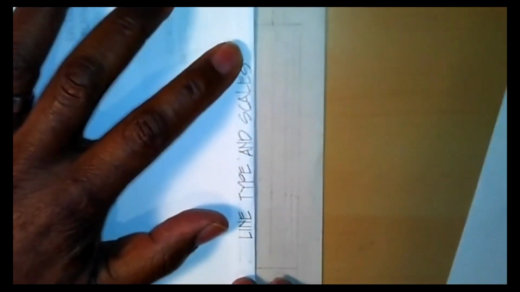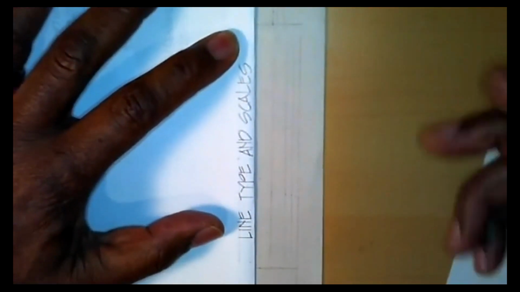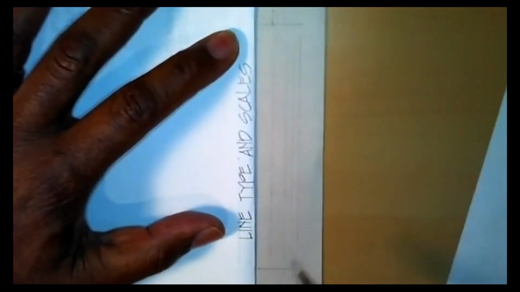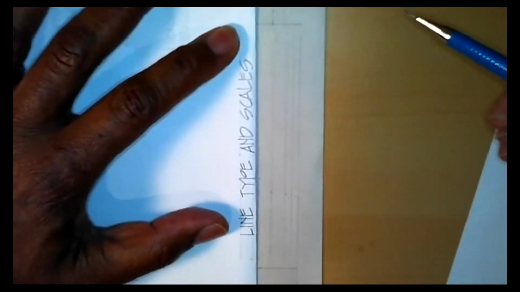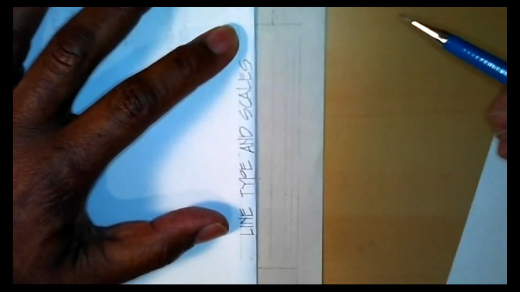Now I'm going to take this and fold it back a little bit like this. You don't have to do this, but I place that above the 1/4 inch high guidelines here in the title block, so I can judge where I need to start. Good.